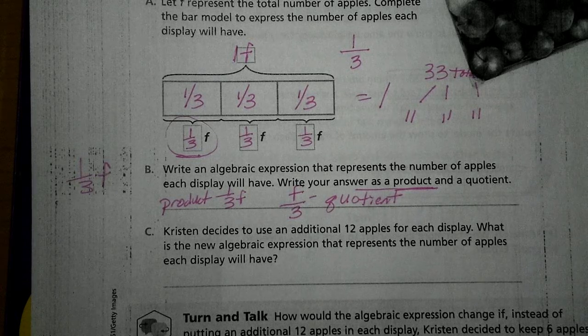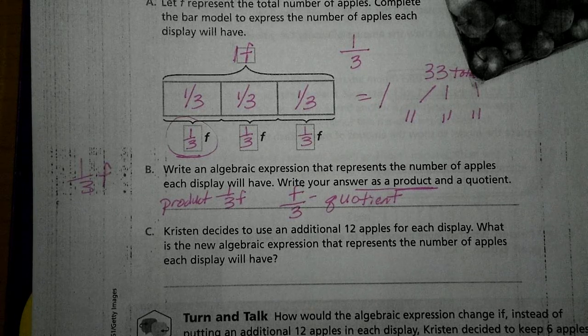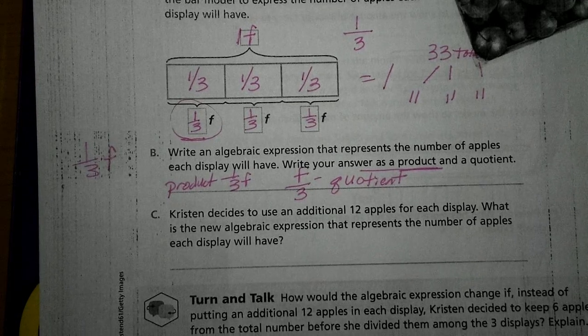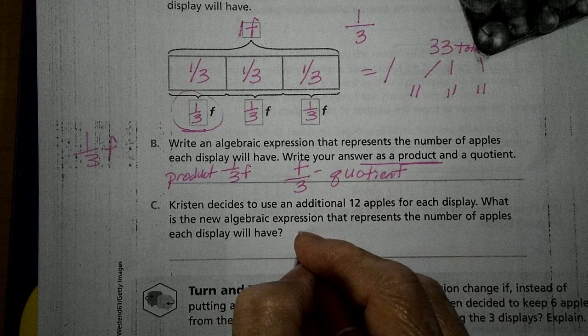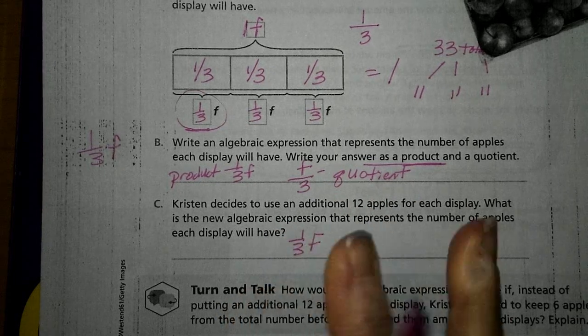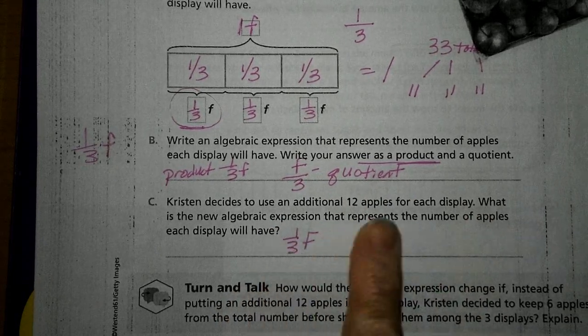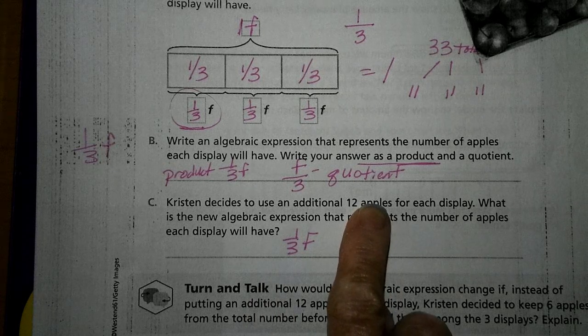Kristen decides to use an additional 12 apples for each display. Not total, but each display. Write a new algebraic expression that represents the number of apples each display will have. So one display right now is 1/3 F. We're adding 12 to each display.